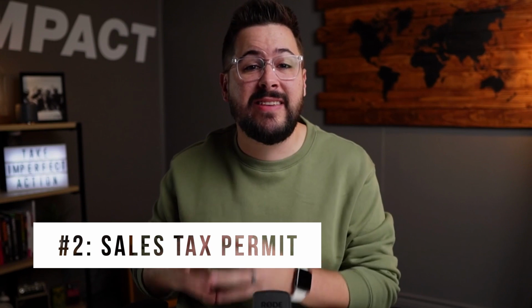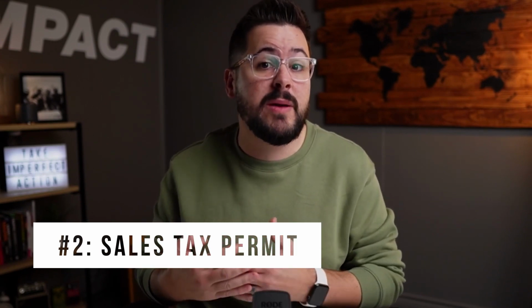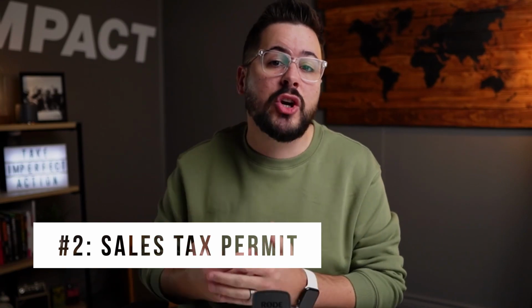If you do not have a sales tax permit, some of these companies will not let you order from them. Some of them will let you order from them, but you're going to pay sales tax on the items that you order, and then you're gonna have to remit sales tax again later on when you actually sell the item. So it's kind of like double sales tax. So you want to make sure you have your sales tax permit. So number 1, LLC. Number 2, sales tax permit.